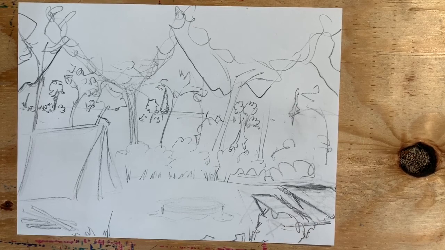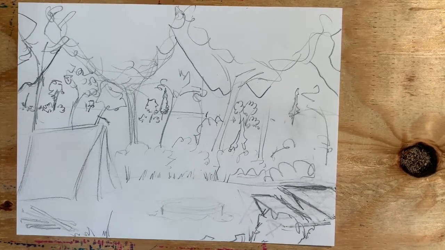All right, so here's our landscape. The next thing I'm gonna do is I'm gonna outline it and color it in, and then we'll see what it looks like.